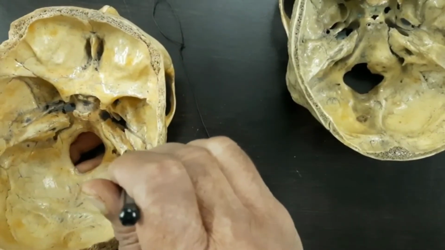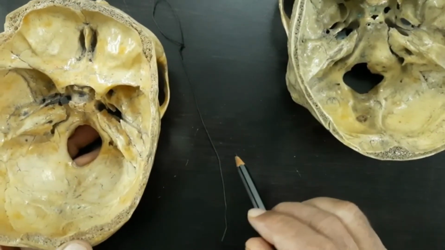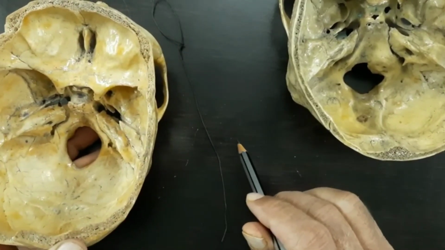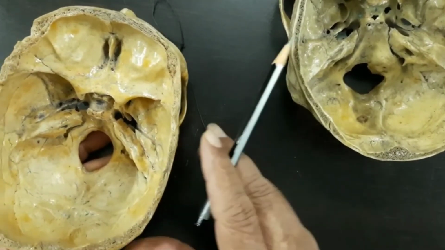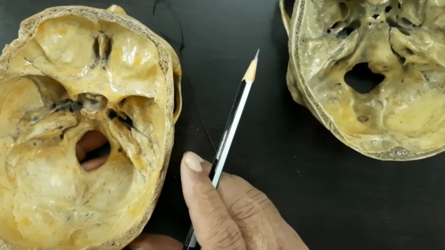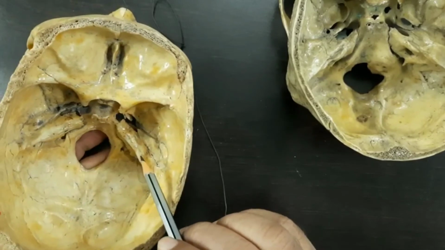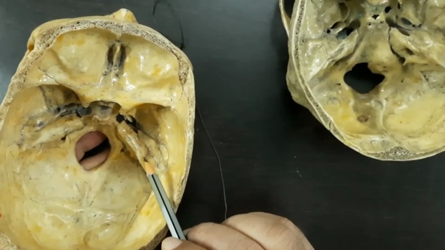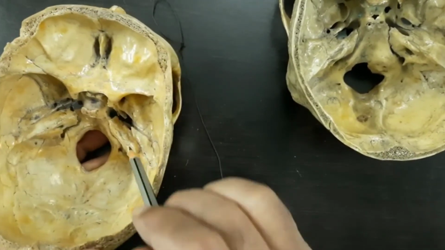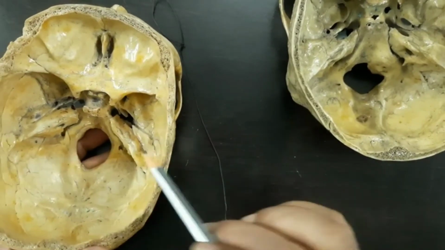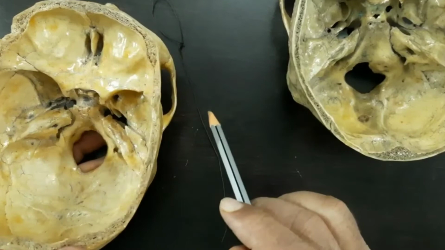If you break this arcuate eminence, it is in relation to the superior semicircular canal of the internal ear. That's why there is a bump, because the superior semicircular canal is lying in this arcuate eminence.